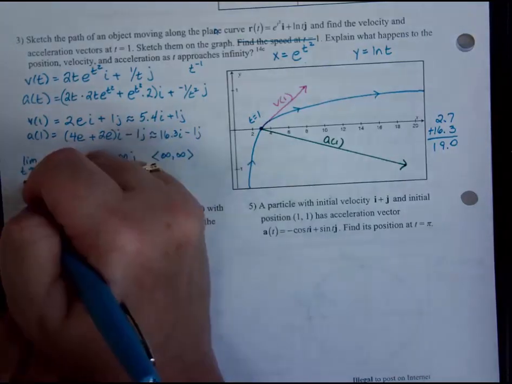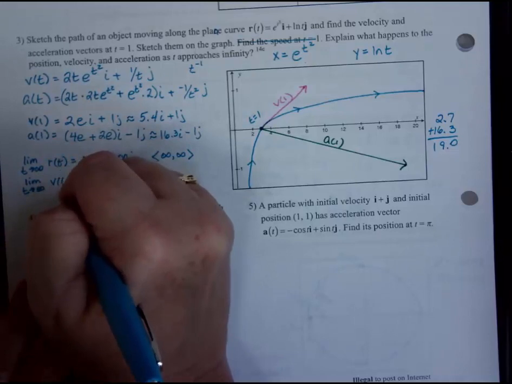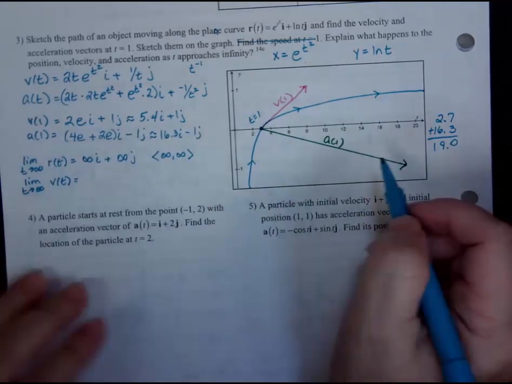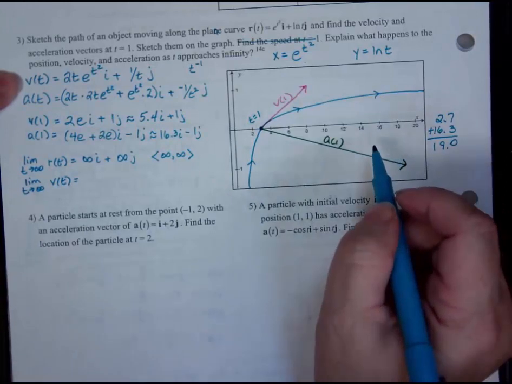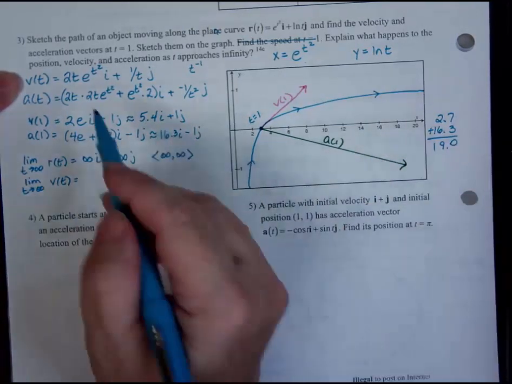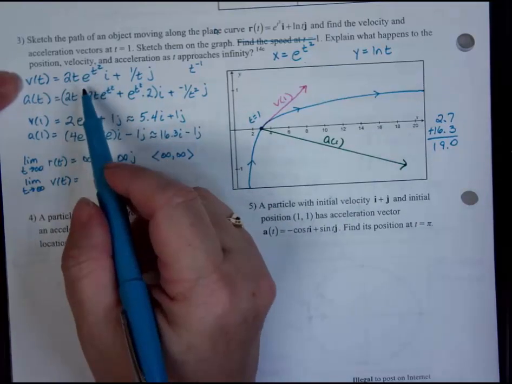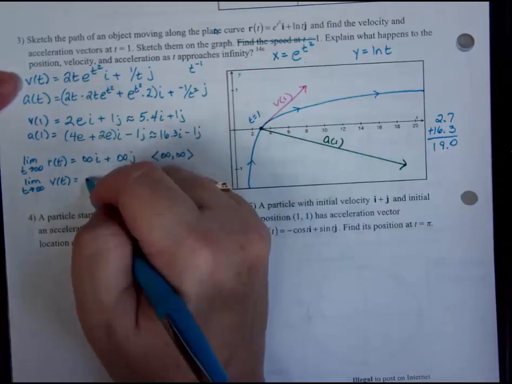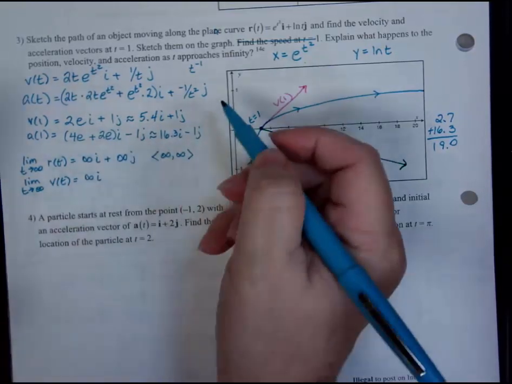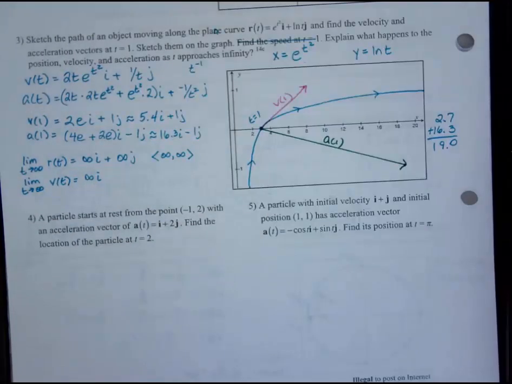Now let's take a look at v of t. V of t is up here. This is going to be a little different. Look at what's in front of the i. 2 times infinity times e to the infinity. That's infinity. But look at the j component. What is 1 over infinity? 0.